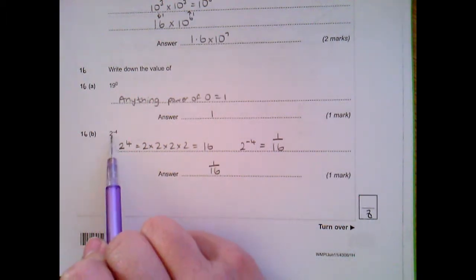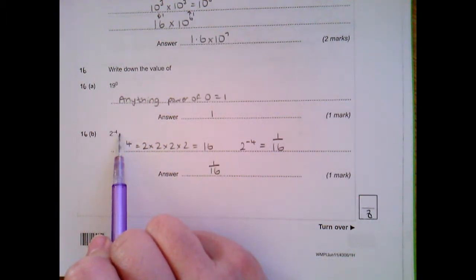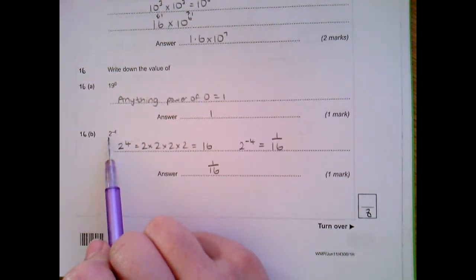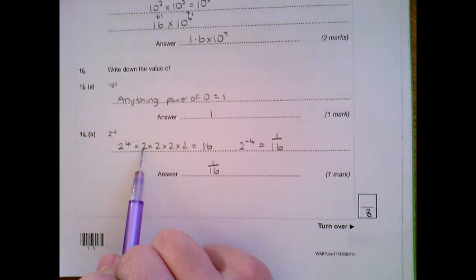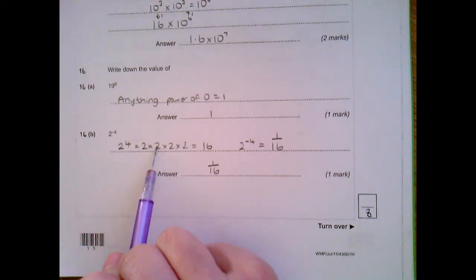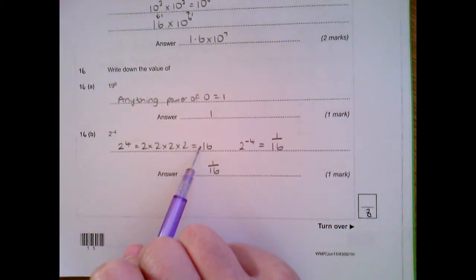Part B, 2 to the power of minus 4. This is without your calculator, so just ignore the minus and work out 2 to the power of 4. So that's 2 times 2 times 2 times 2. So 2 times 2 gets you 4, times 2 gets you 8, times 2 gets you 16.